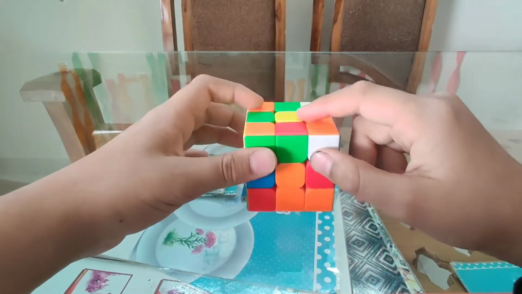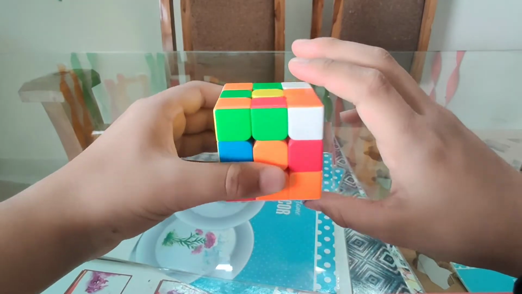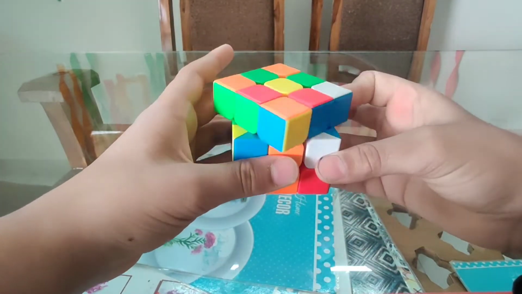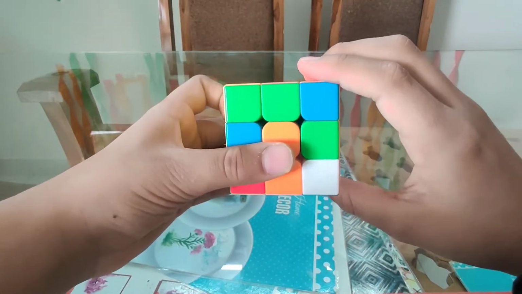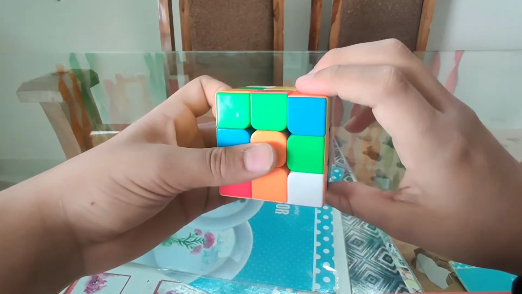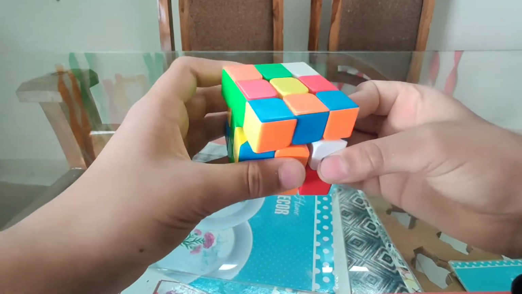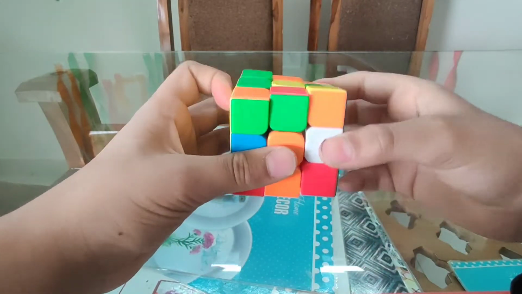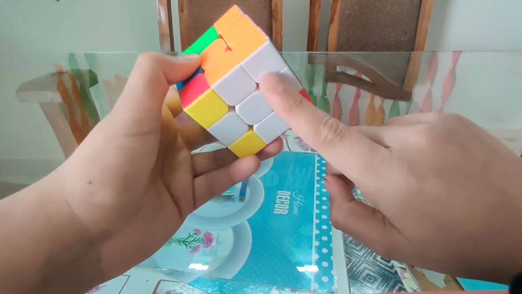Now when it is in its position, in the proper place, remember that algorithm I taught you? You have to do that. It can take up to 5 times, but not more than that. 5 times or less. So when you do that, it comes to its proper place.